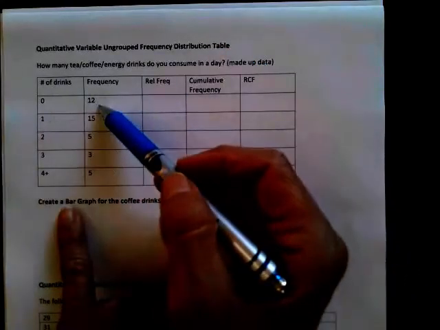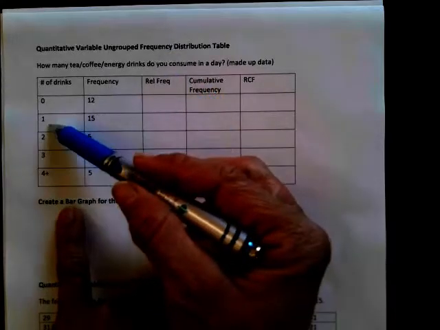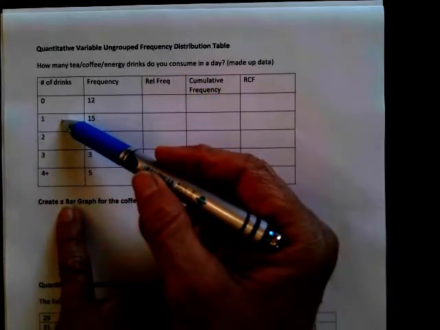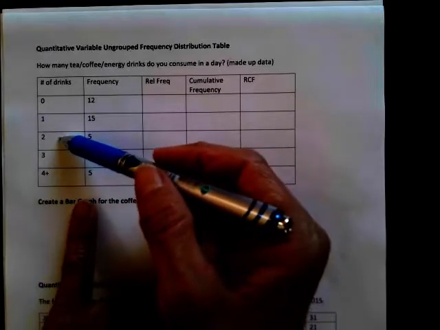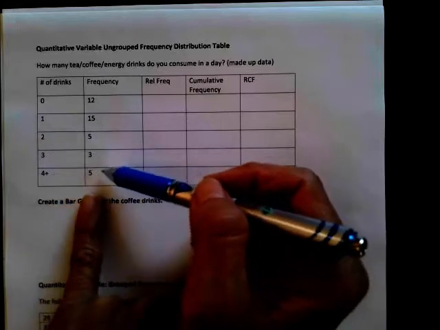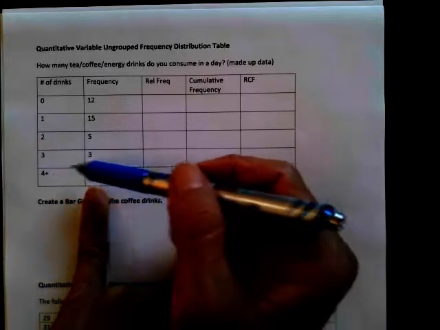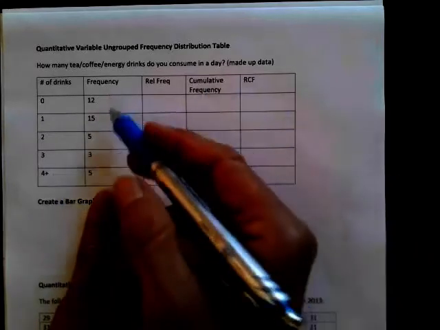So for 0 drinks, there were 12 people who don't do anything. I'm not sure how they survive. So there are 15 people who only do 1 drink. Again, gosh, how do you even do that? 5 people with 2, 3 people with 3, we're getting warmer, and my people here with 5 who do 4 or more. Okay, so how many total?